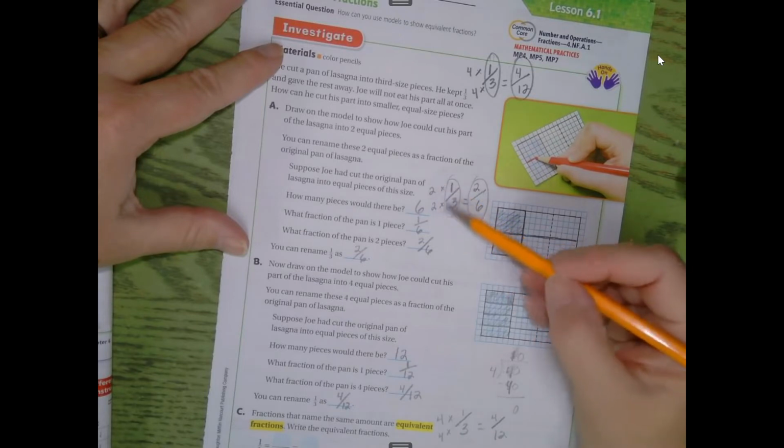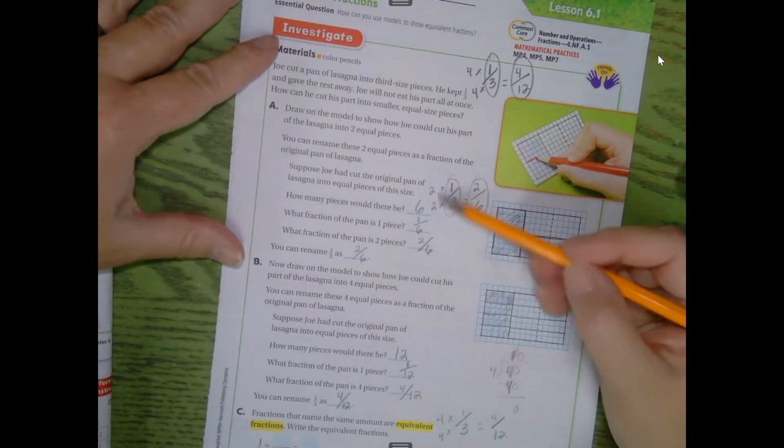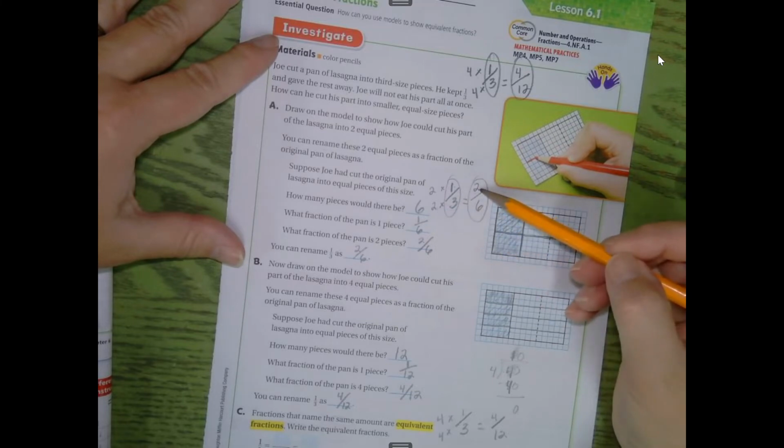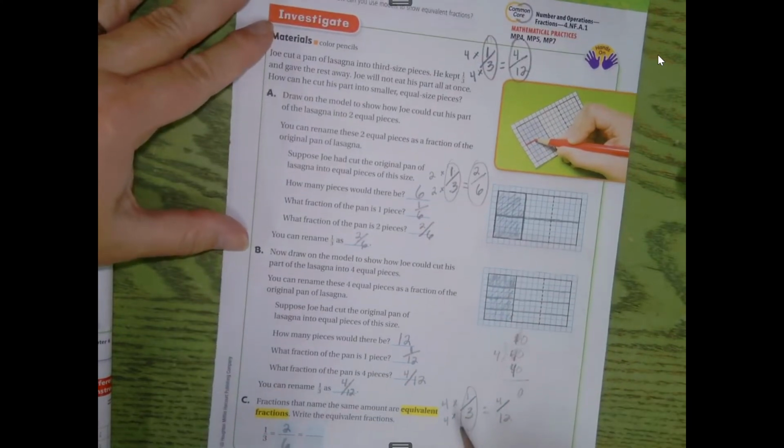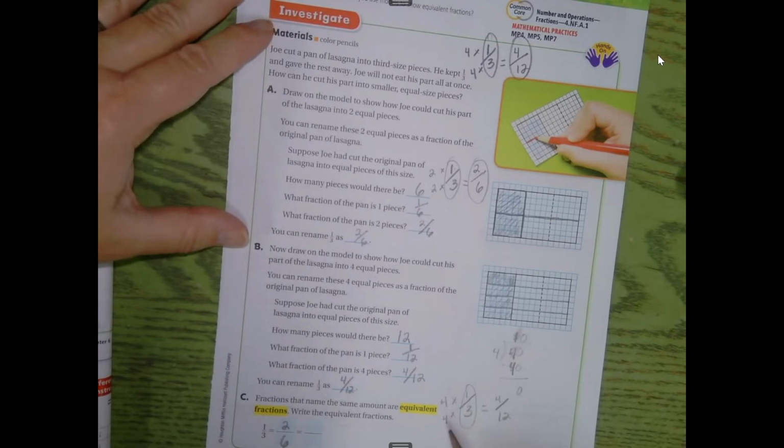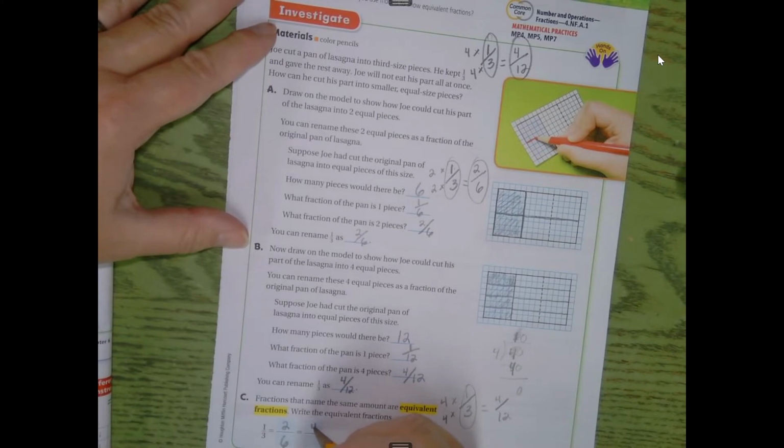When we multiplied the numerator and the denominator of 1/3 by 2, we got an equivalent fraction of 2/6. When we took 1/3 and we multiplied both the numerator and the denominator by 4, we got 4/12.